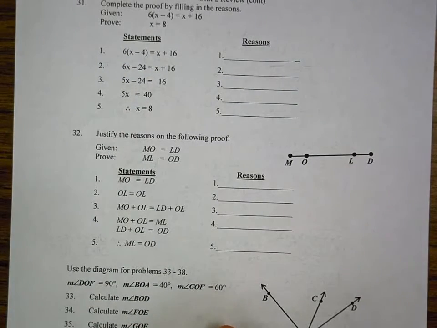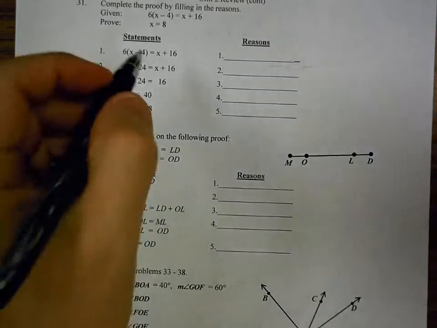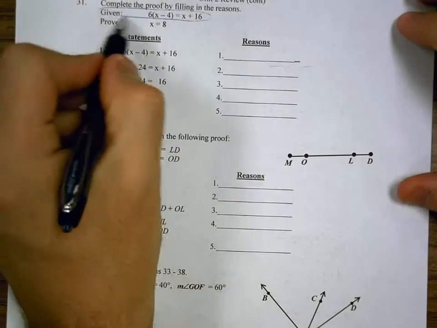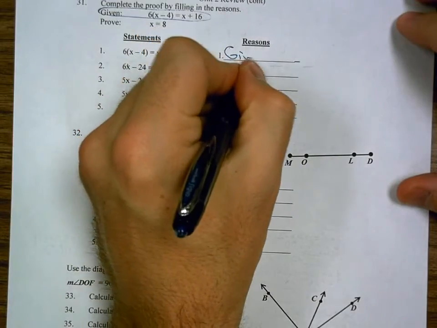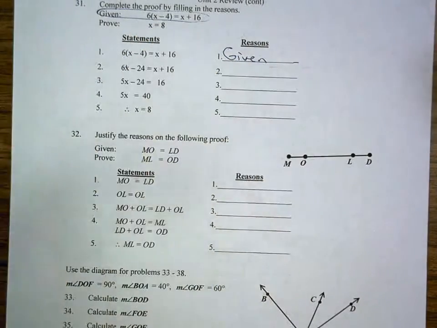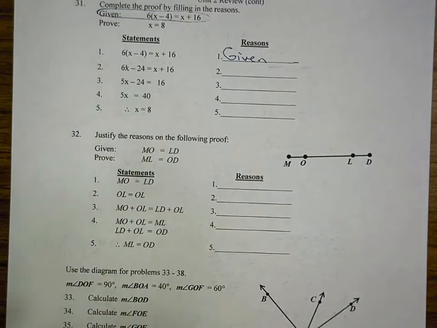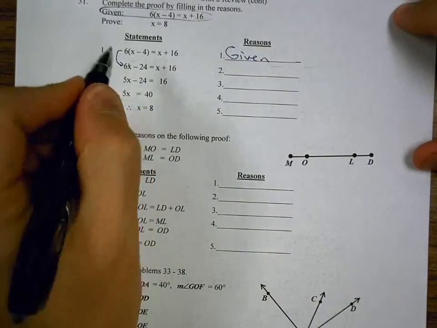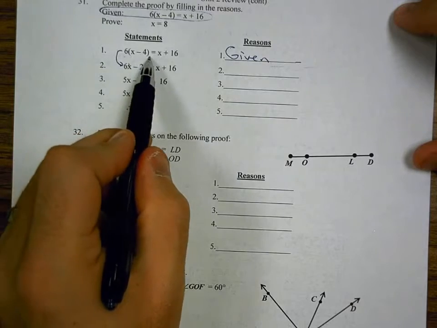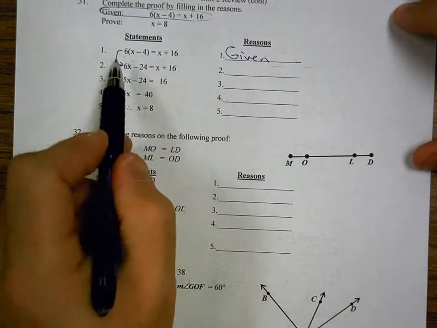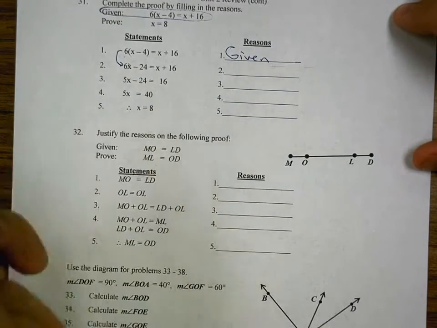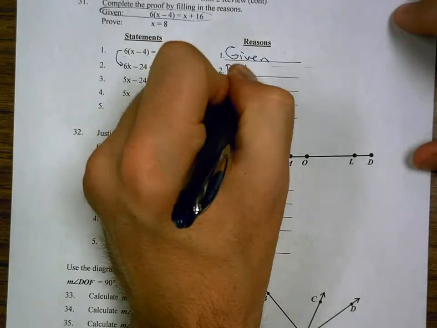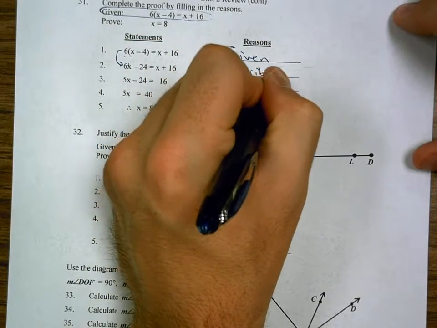31 is a proof, but it's an algebraic proof, so we're going to use those algebraic reasons as we solve. So we look at our first line, it is given to us, so we make sure we write that as a reason. That is given. Anytime you do a proof, you're going to be given information. Always list that first. That's the automatic one. So I look at what I've done from line 1 to line 2. I had 6 times x minus 4, and now I have 6x minus 24. That was distributive property.